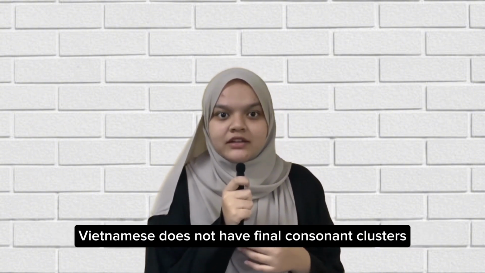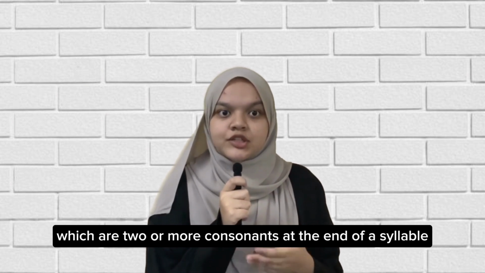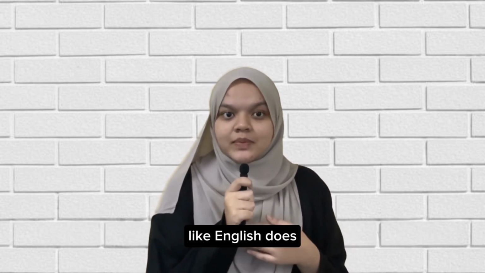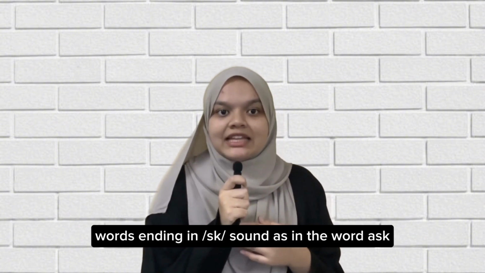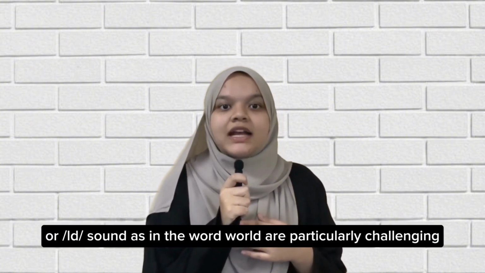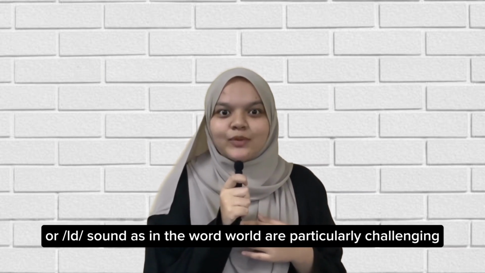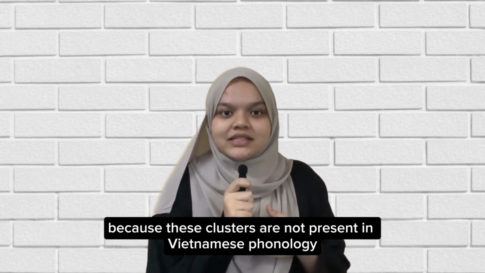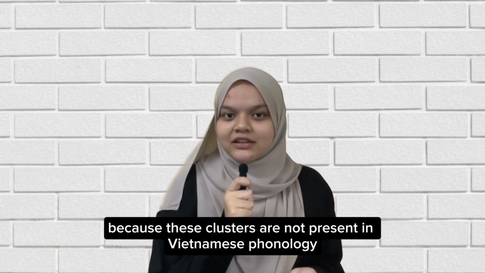Vietnamese does not have final consonant clusters, which are 2 or more consonants at the end of a syllable, like English does. Words ending in sk sound, as in the word ask, or ult sound, as in the word world, are particularly challenging because these clusters are not present in Vietnamese phonology.